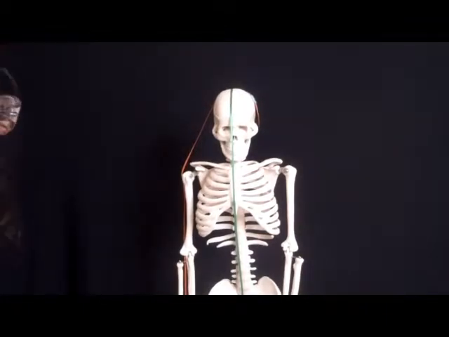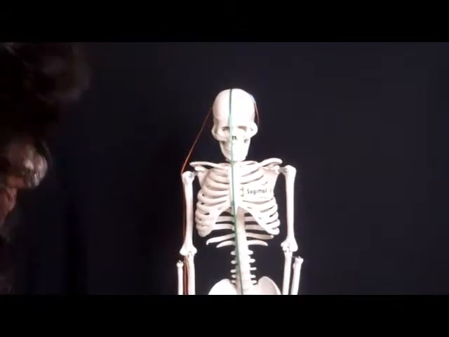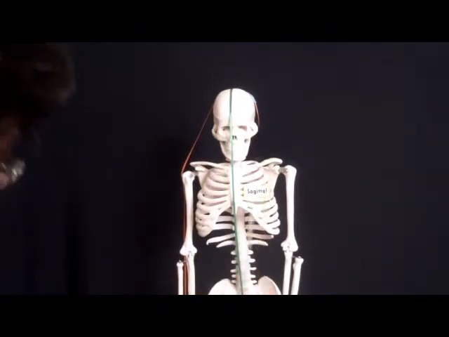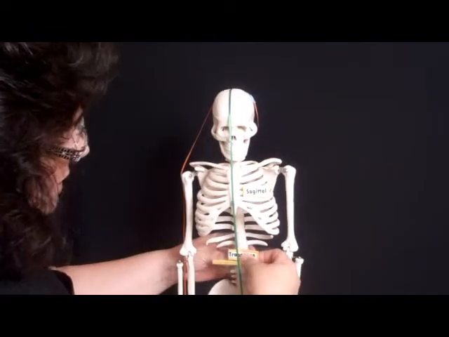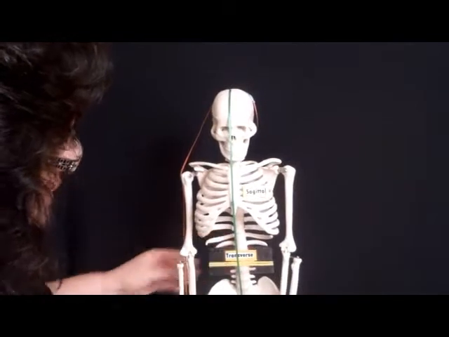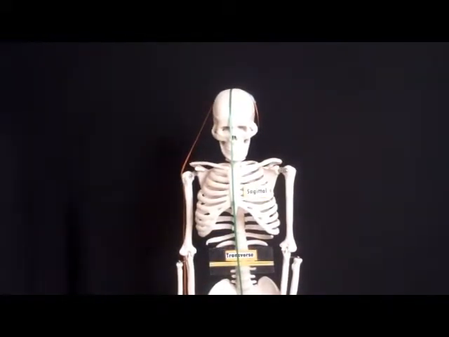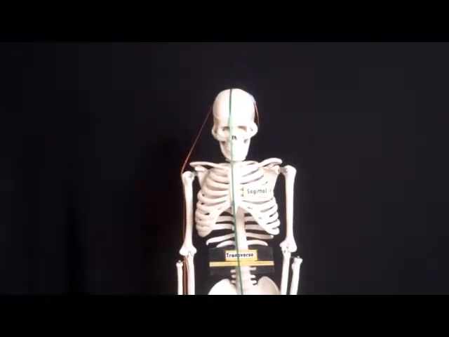For body planes, we have the sagittal plane. That divides the body into a left and right side. It's also called a median or mid-sagittal. You could have a parasagittal that would still be dividing the body into a left and right side, but just off-center. For a horizontal plane, known as the transverse plane, this divides the body into a superior or inferior section, and again, this can be done anywhere between the head and the toes.